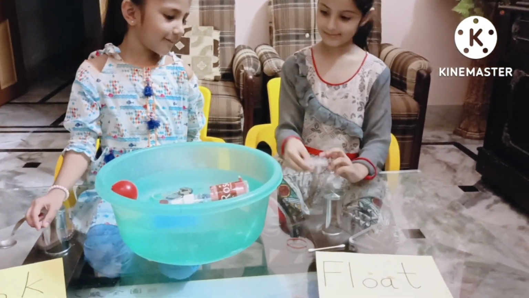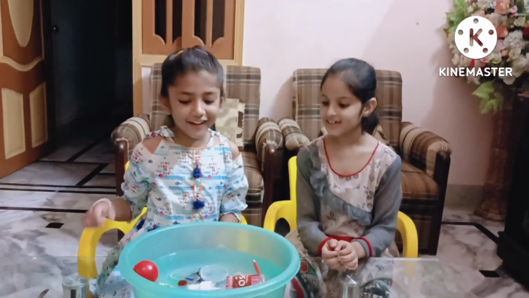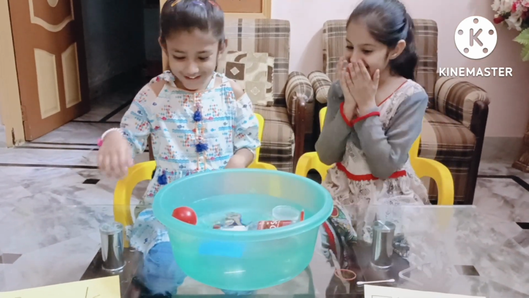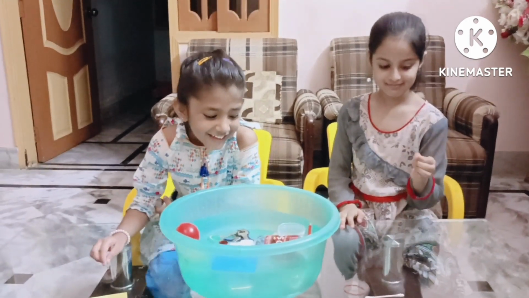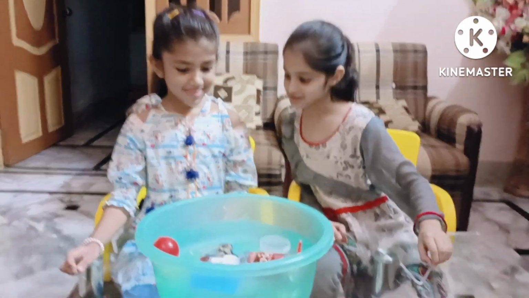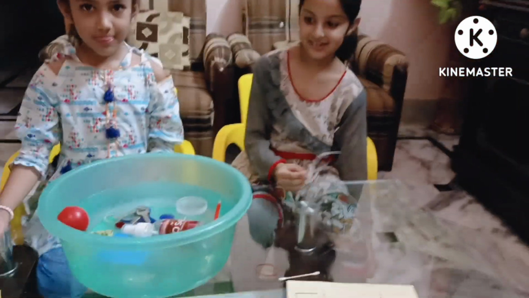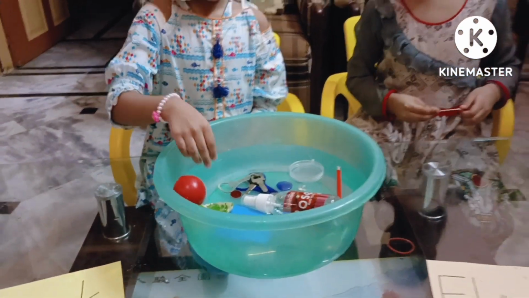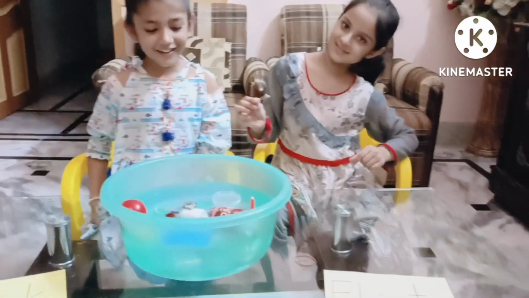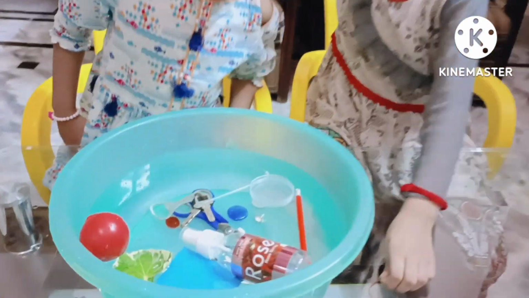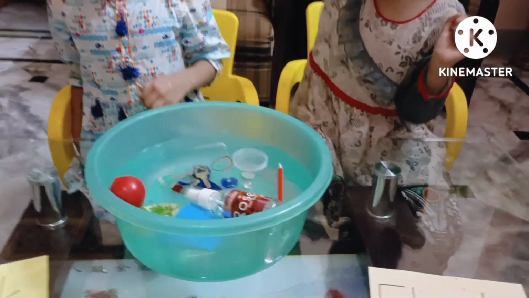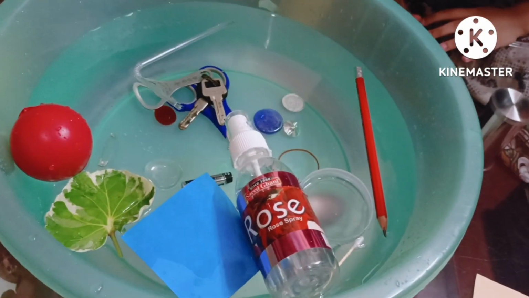Hadia, your turn. Cap, and the cap is floating. Anaya, your turn again. Spoon, and the spoon is also heavy, and it is made up of tightly packed molecules. That is why it is sinking. It sank in the water. Now your turn, Hadia. Straw is also floating. So, last thing. Pin, and the pin is also sinking. Your turn, Hadia. The rubber band is also floating. So as you all can see, these are the things that are sinking and the things that are floating.